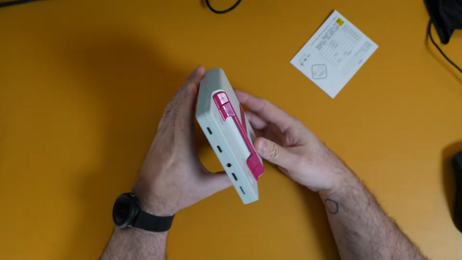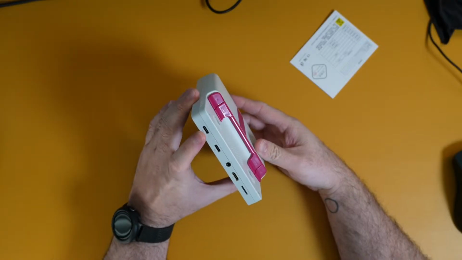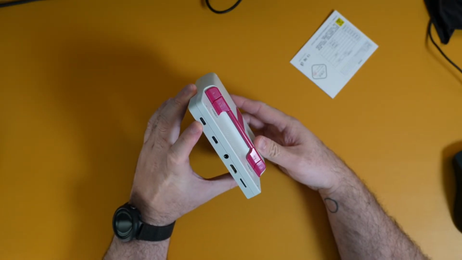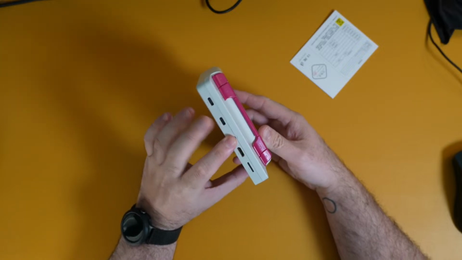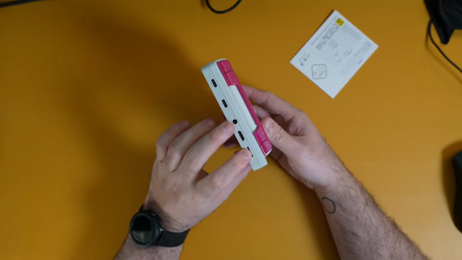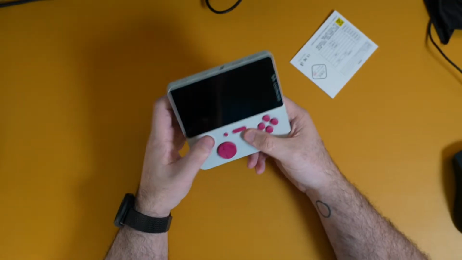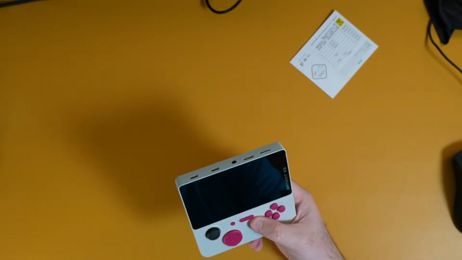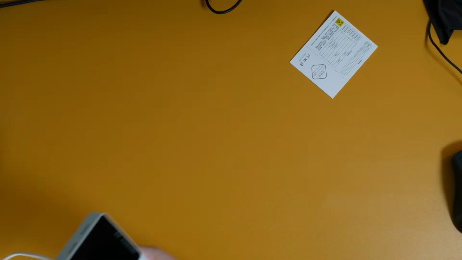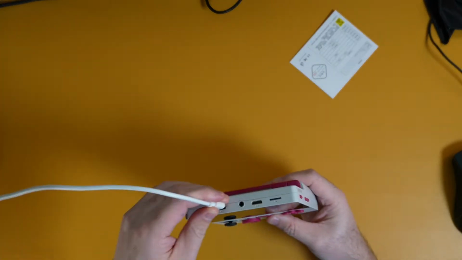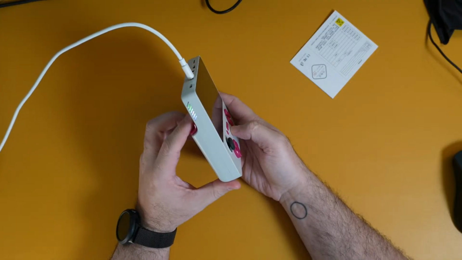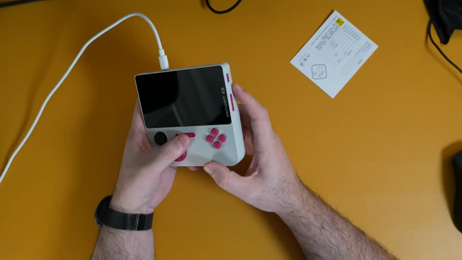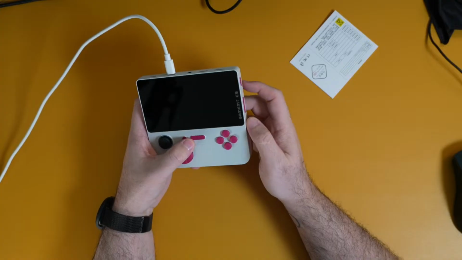Forgot to have a look at the top here. So we've got OTG, so you can connect different stuff to it. You got a power, headphone jack, HDMI, and SD card slot. I think we might need to give it a bit of juice, so let's do that. Because I definitely pressed the power button, but nothing is powering on.